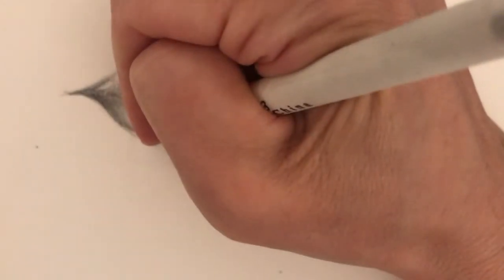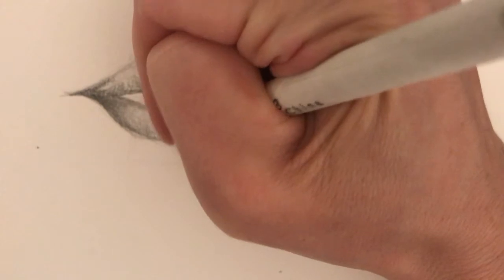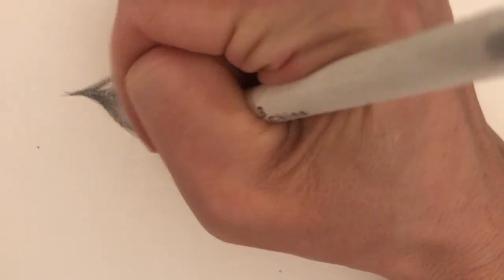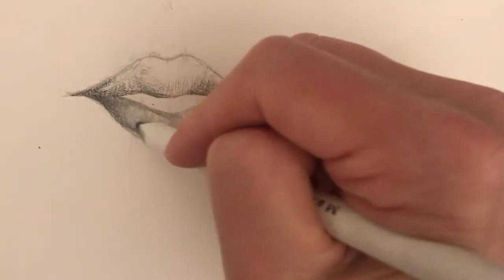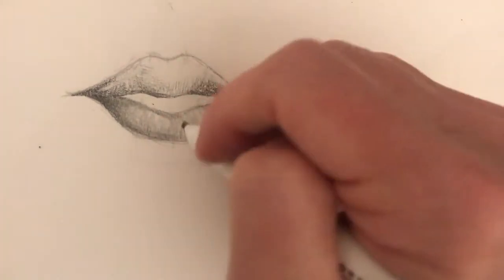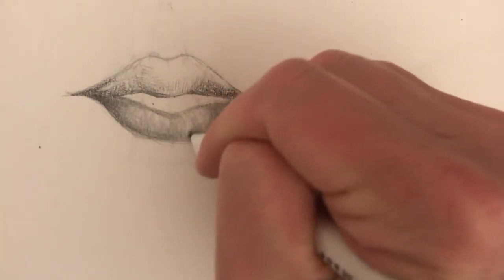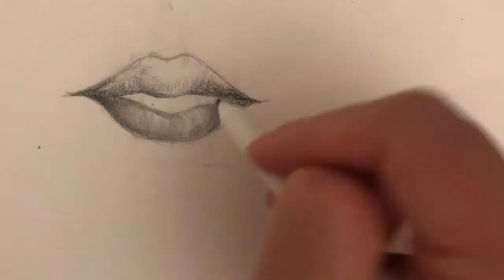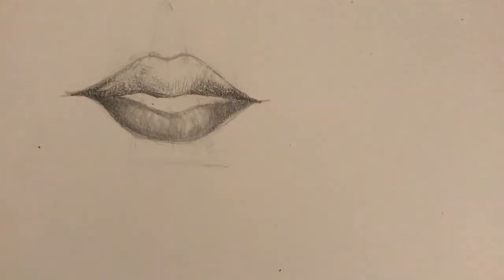I want to really make sure I don't make it too much like a stripe, like tiger lines. Making sure the center is a little bit lighter.